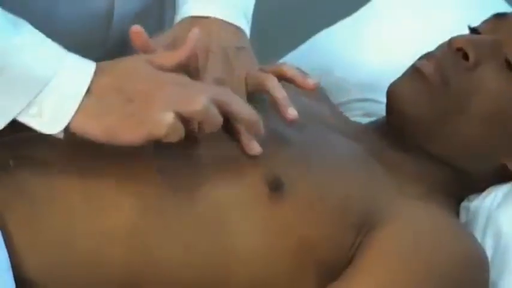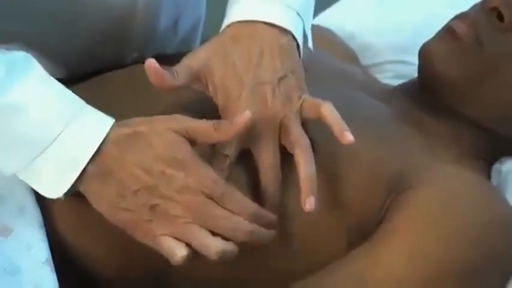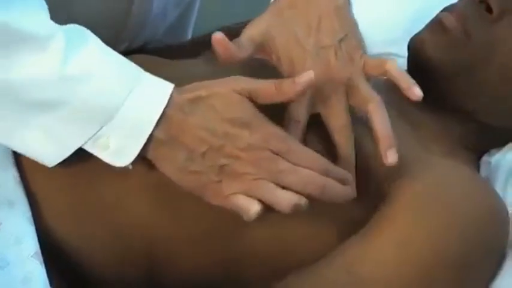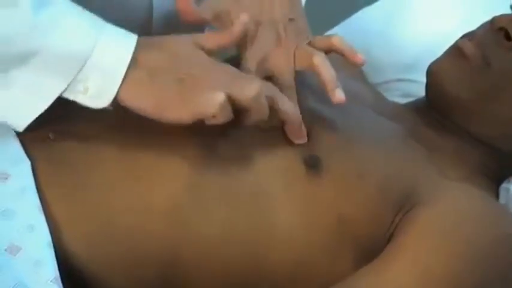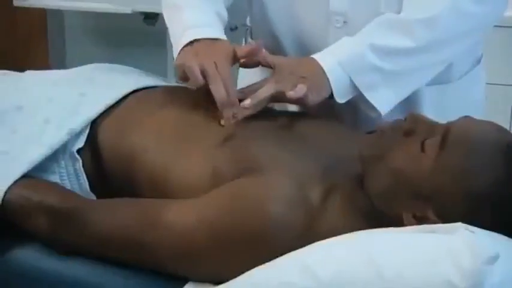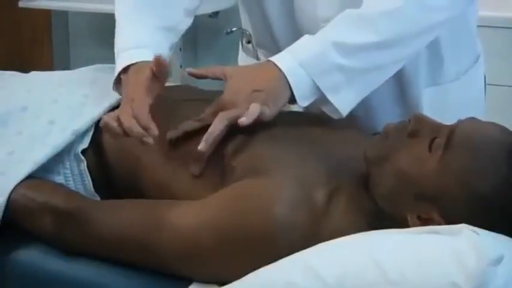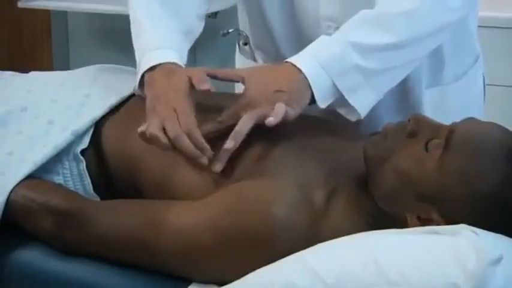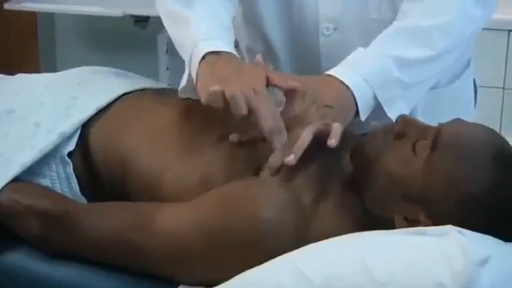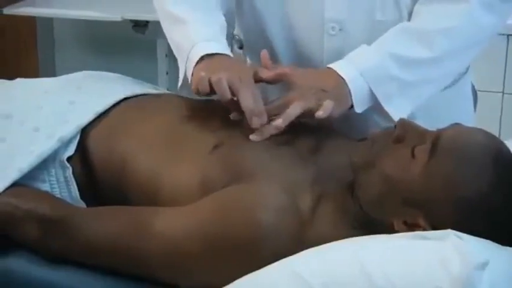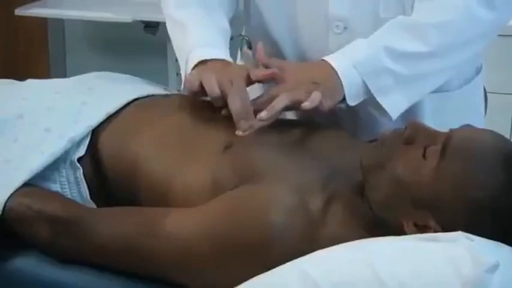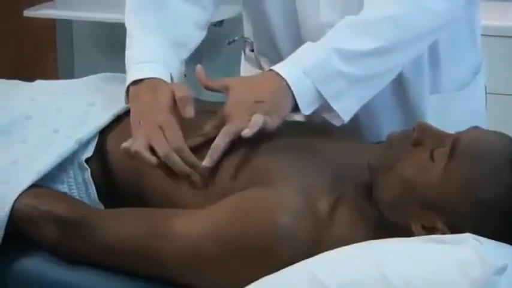Next, percuss the anterior chest and the lateral chest. The heart usually produces an area of dullness to the left of the sternum from the 3rd to the 5th interspaces. Percuss the left lung lateral to the area of dullness. In a woman, to enhance percussion, gently displace the breast with your left hand while percussing with the right.